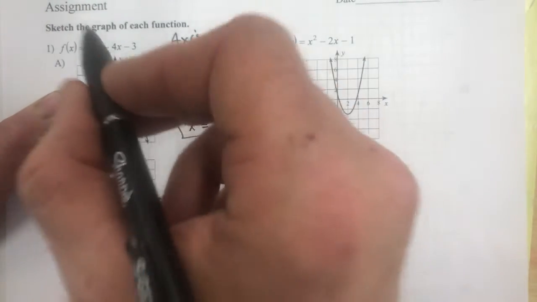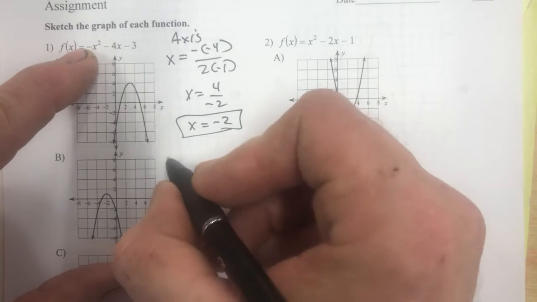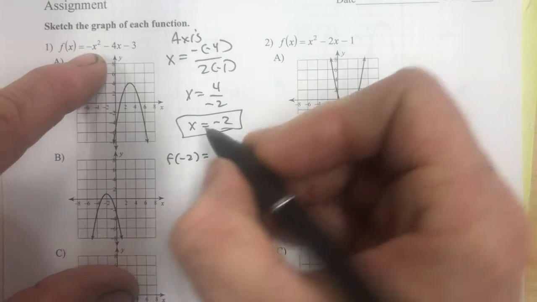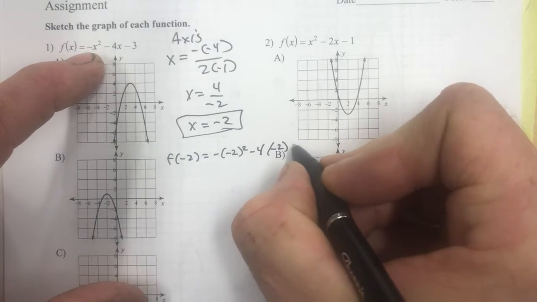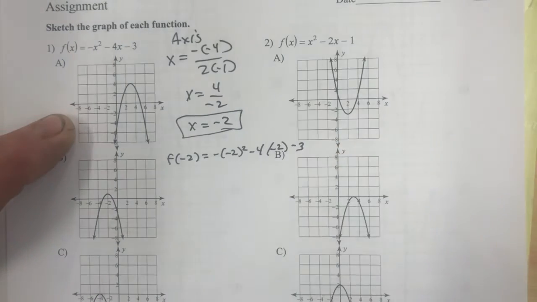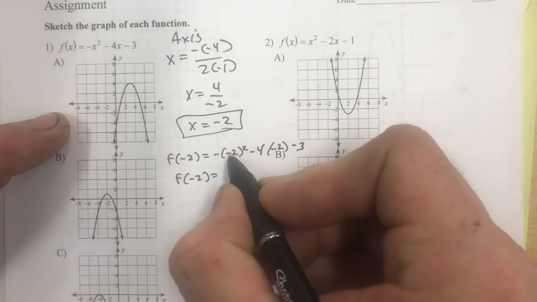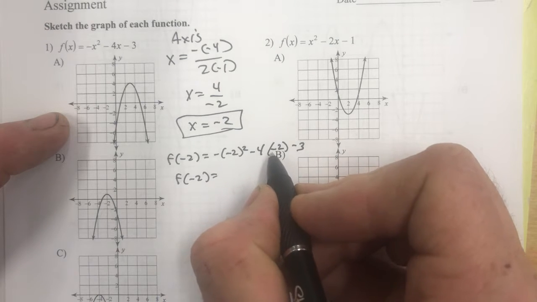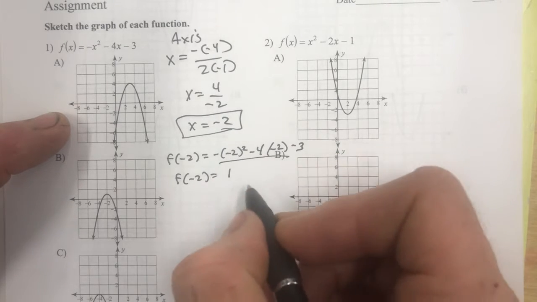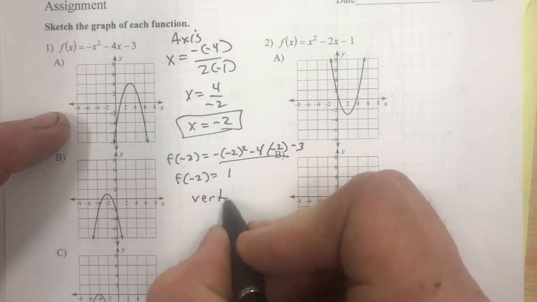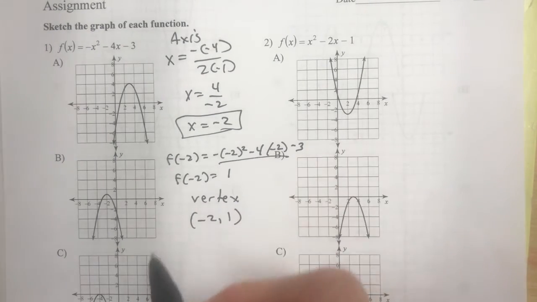Okay, now I take the -2 and I put it in this function right here. The function value of -2 is going to be -2 squared minus 4 times -2 minus 3. You don't have a whole lot of room here. And then that tells me that f of -2 is going to be -4 plus 8, which is 4, minus 3 would be 1. Okay, so when I punch this in the calculator, I get 1, which means my vertex is -2, 1. So there's the vertex of this graph.